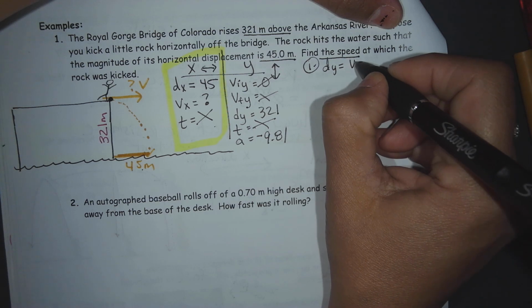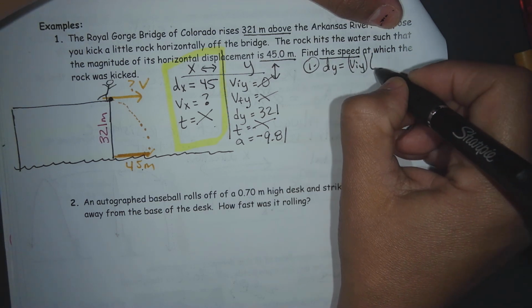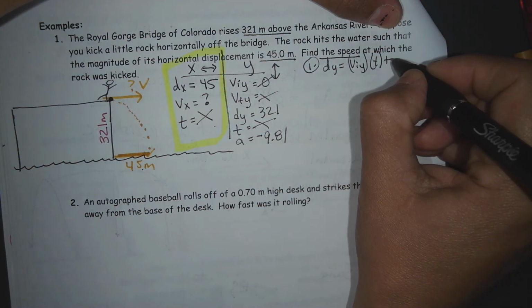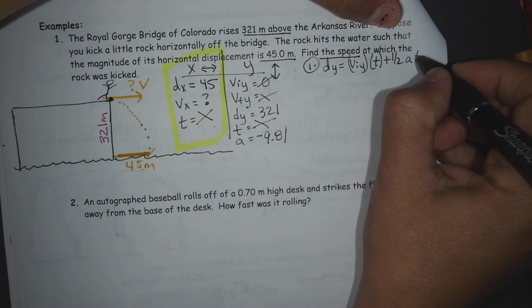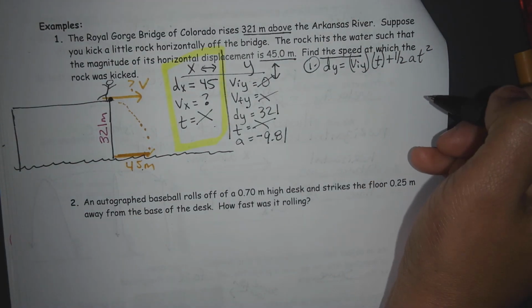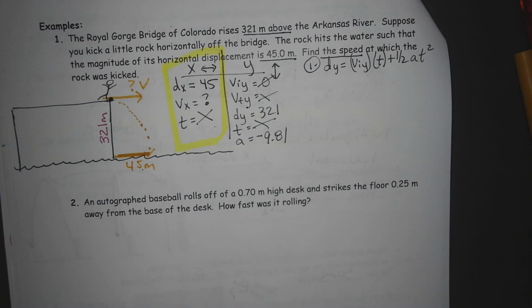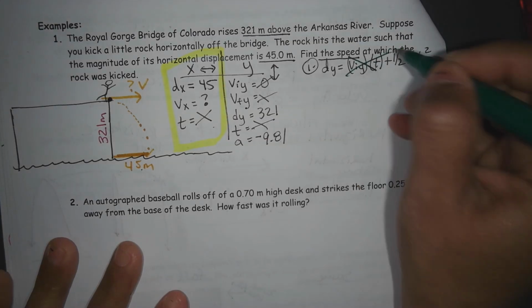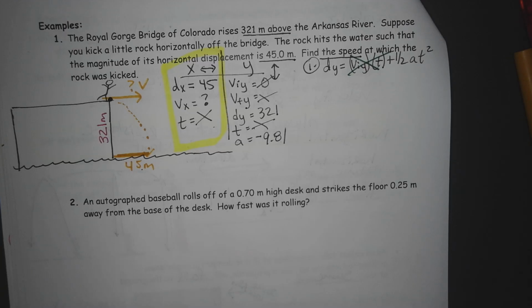dy equals VIY times T plus 1/2 AT squared. Now, before you freak out, what did I say the VI is always, always, always going to be? 0. So look at this. We get to cancel that first part out every single time. I like canceling things out. Cancel it.